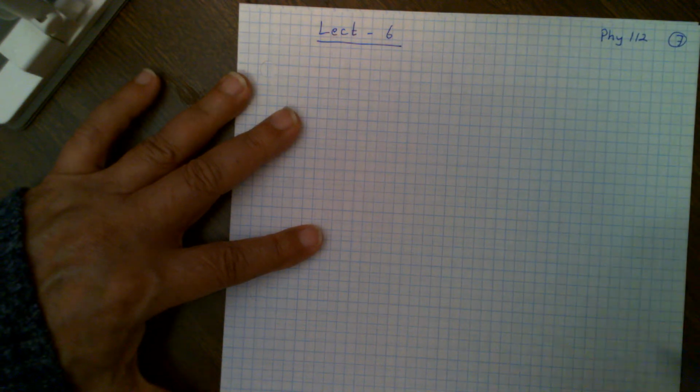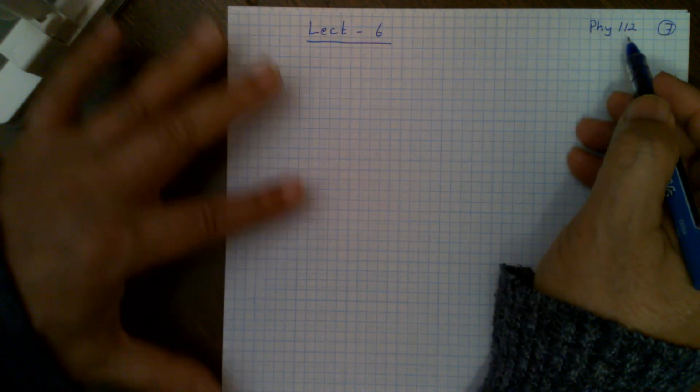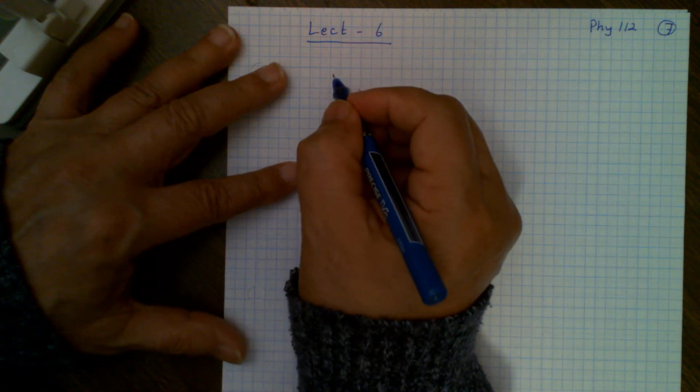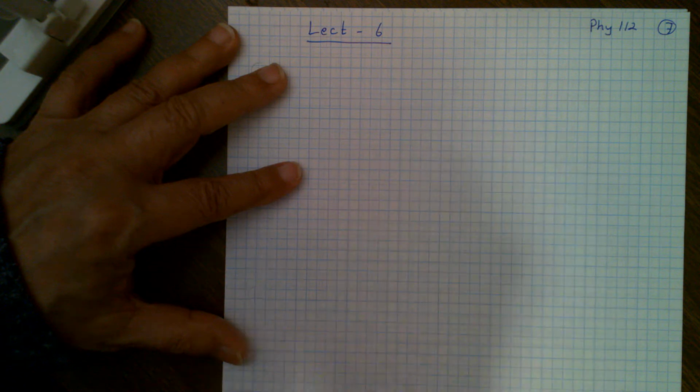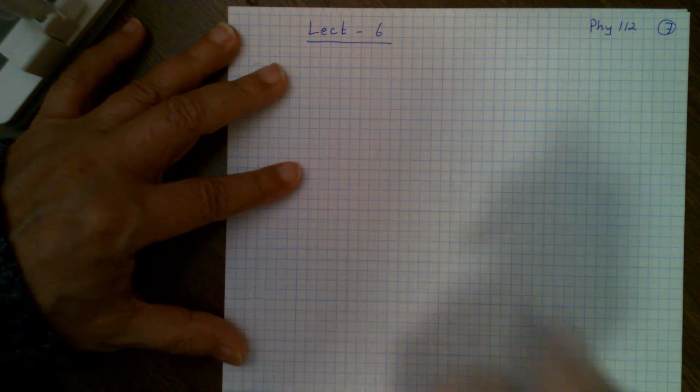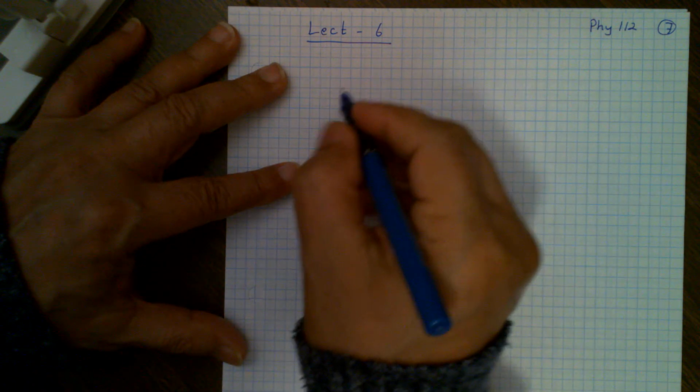Alright, this is lecture number 6, Physics 112, and I'm going to do an example. It's not from the book, so I just made it up so that you will understand the idea more.